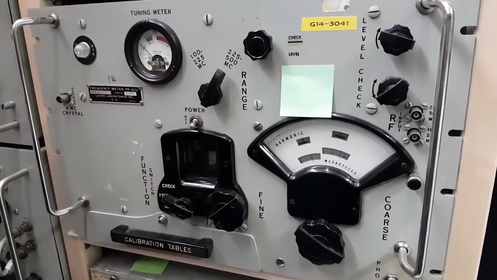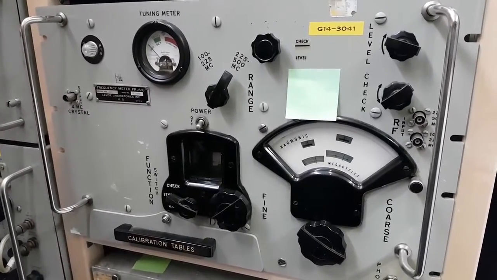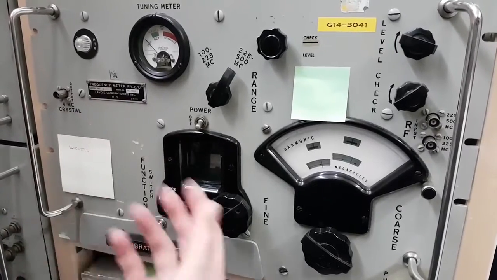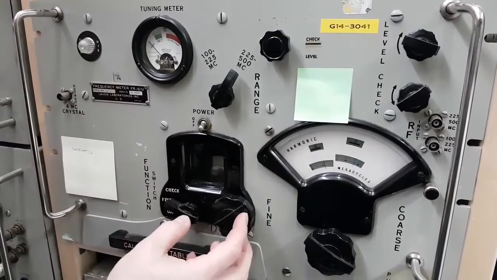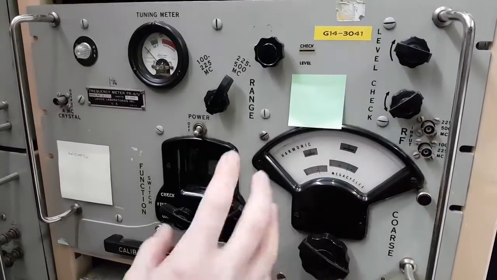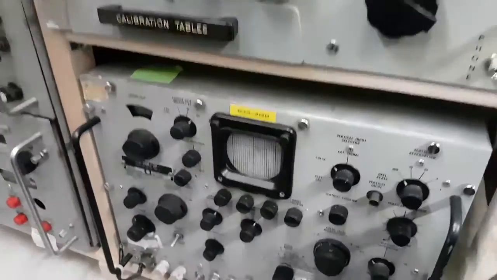What's that? Frequency meter, yeah. It's a kind of, how's it called? Beat note frequency meter. The first generation of frequency meters. You have a beat oscillator in there, and you compare the harmonics with the measurement frequency. It's a frequency meter. That is.